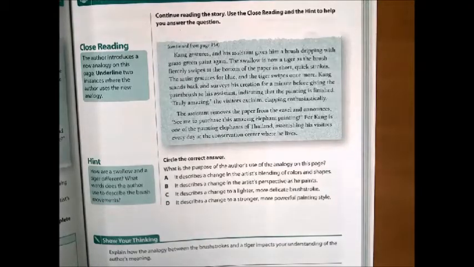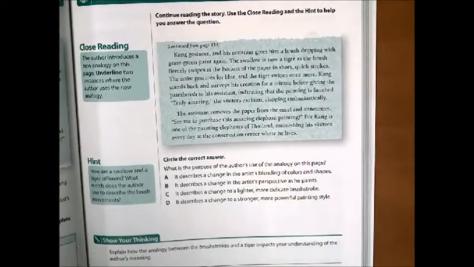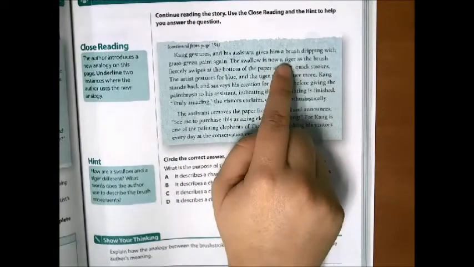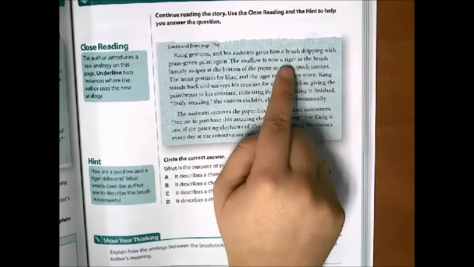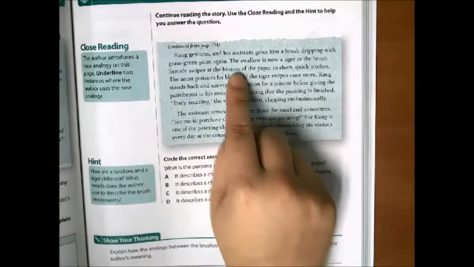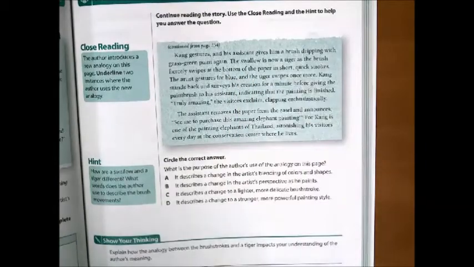So, let's go ahead and let's look at this. Now, it says for us to underline two instances where the author uses the new analogy. So we're looking for a new comparison. Well, I know that the old one was a swallow. So here it says the swallow is now a tiger. So I can see that the analogy is now comparing the paintbrush to a tiger as the brush fiercely swipes at the bottom of the paper. And then it goes on and it mentions the tiger swipes once again. So I can now see that the paintbrush has transformed into a tiger.